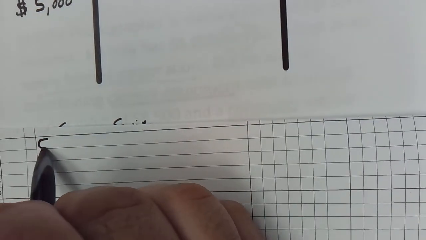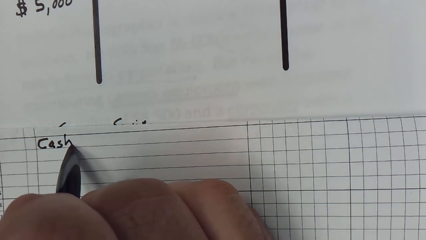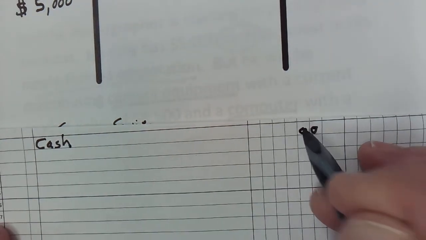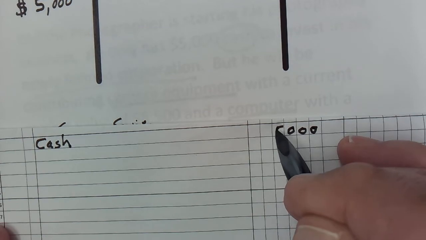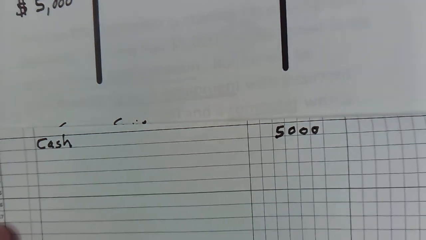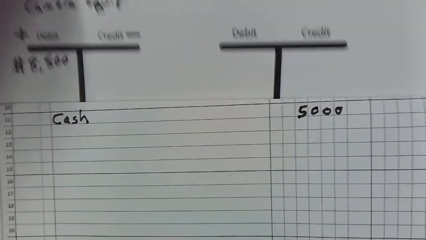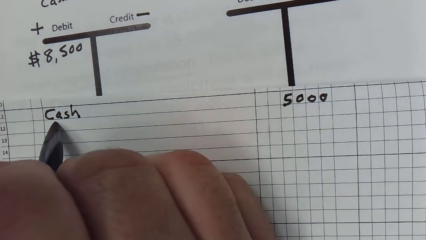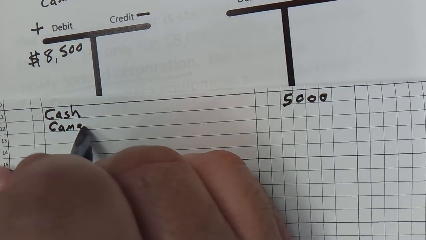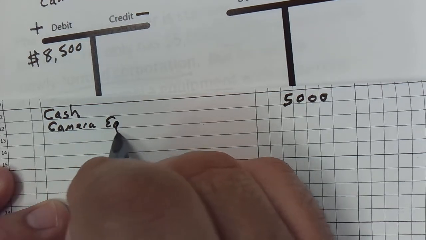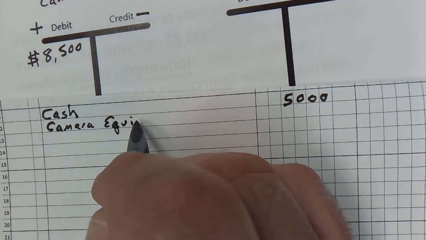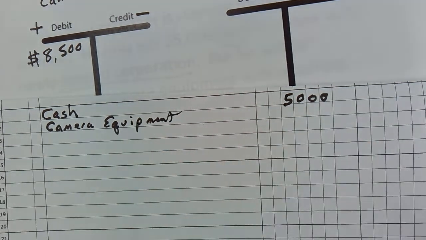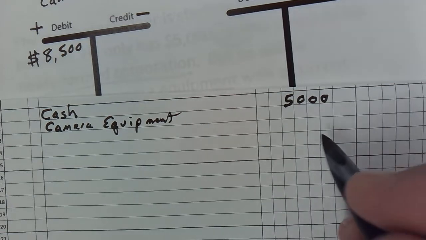So our first debit, I'm going to put cash. And we know that is $5,000. The next item to debit is camera equipment. And that is $8,500.